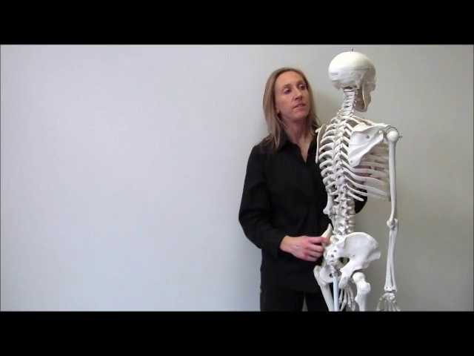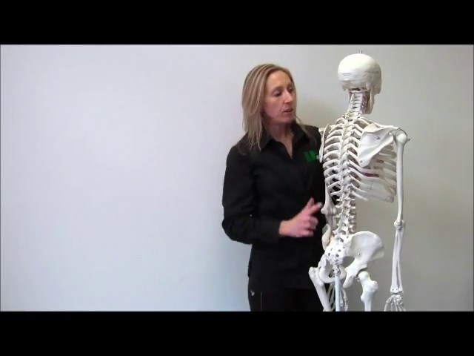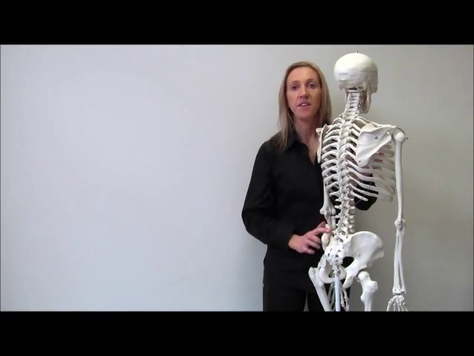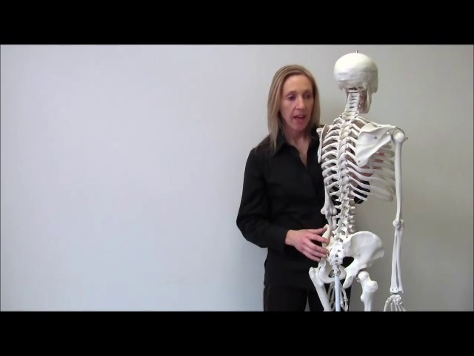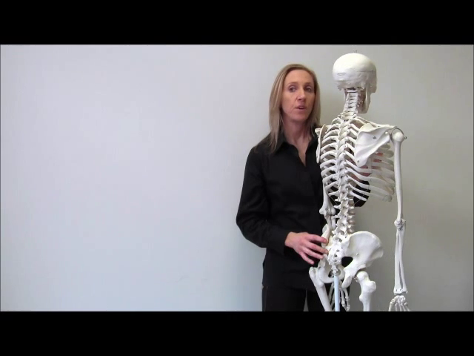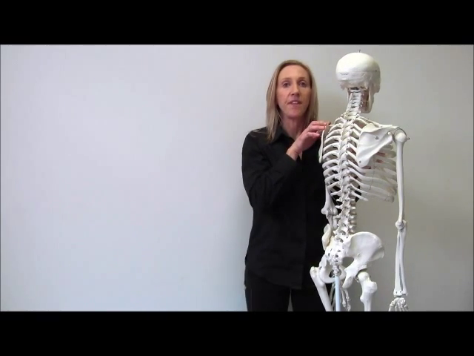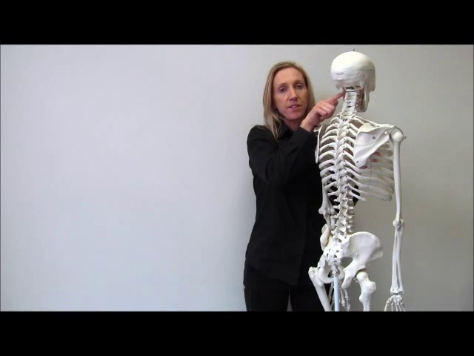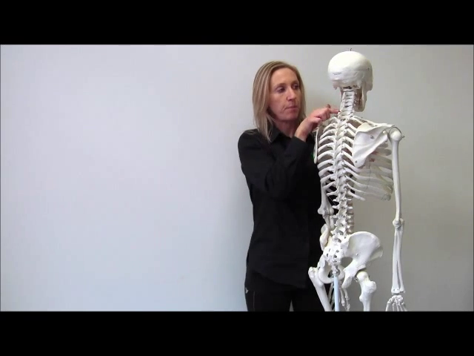Now we're going to break down the vertebrae in a little bit more detail. Your spinal column is comprised of 33 vertebrae. 26 are actually movable joints and the remainder are fused or fixed. So we'll look at the top ones first. These are your cervical, your top 7. So C1 to C7 are your cervical vertebrae.